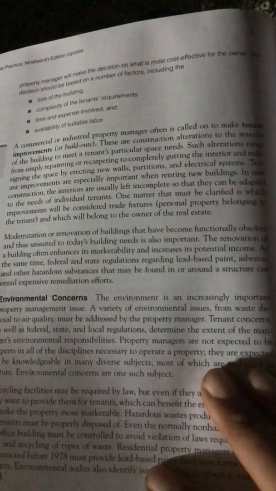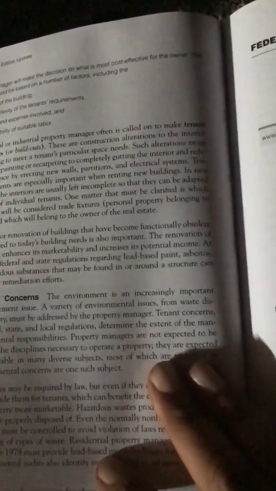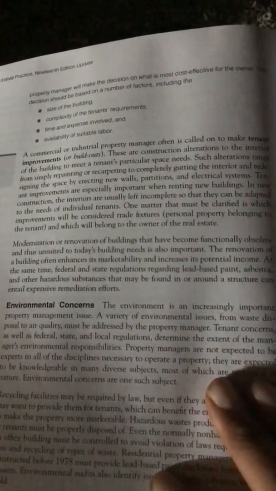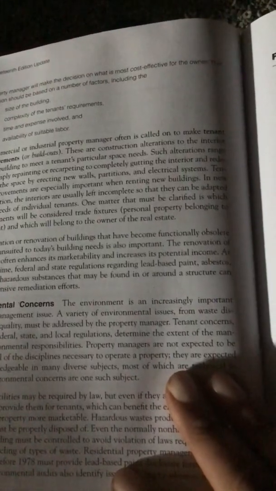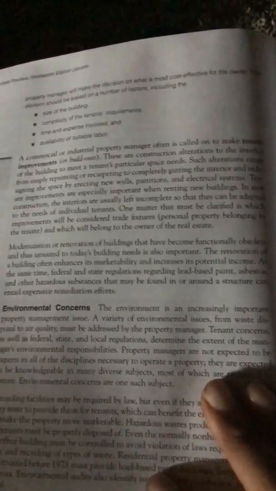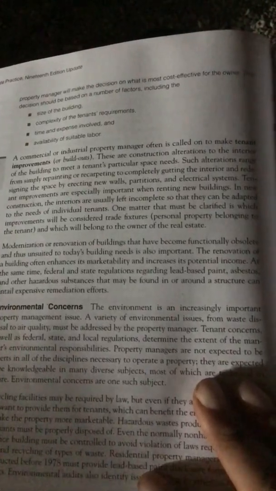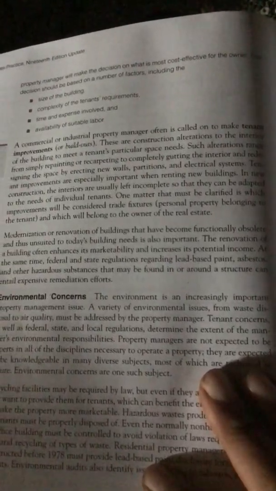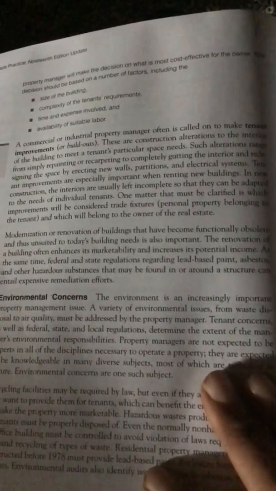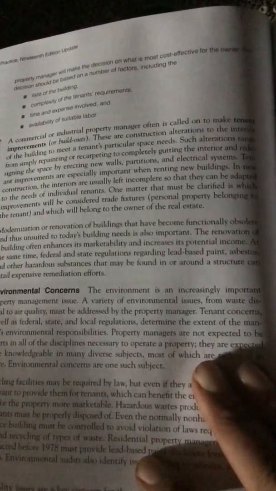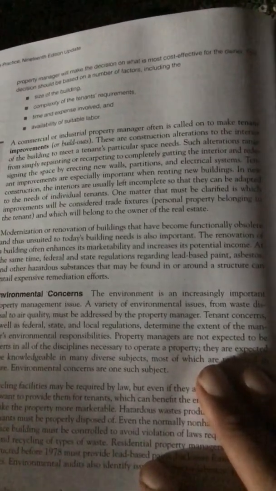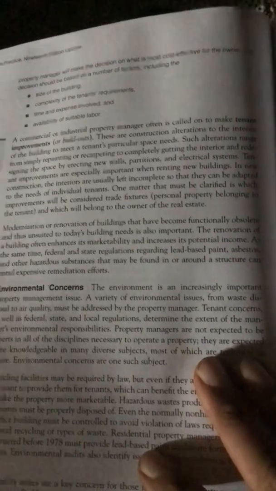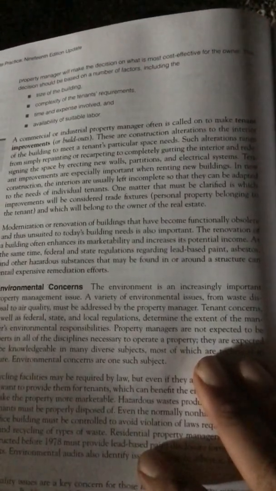A commercial or industrial property manager often is called on to make tenant improvements or build-outs. These are construction alterations to the interior of the building to meet a tenant's particular space needs. Such alterations range from simply repainting or recarpeting to completely gutting the interior and redesigning the space by erecting new walls, partitions, and electrical systems.